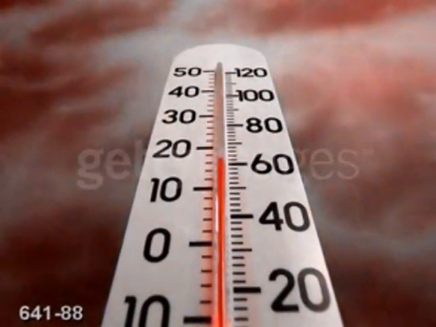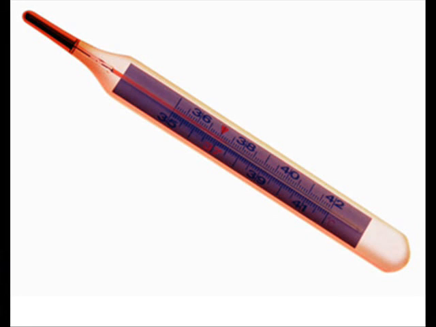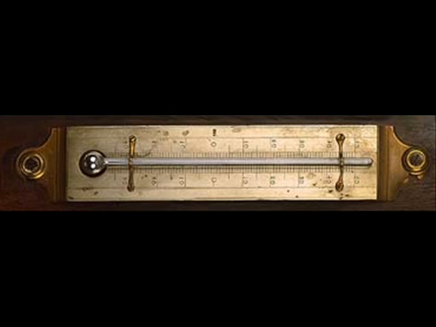What is happening? Look, the temperature is changing on the thermometer. Who? Not who, what? It's temperature.